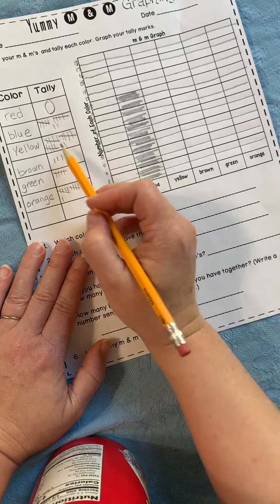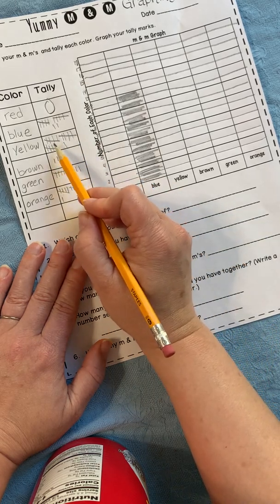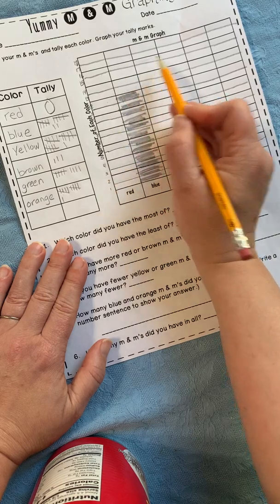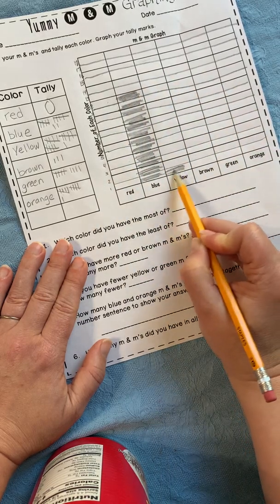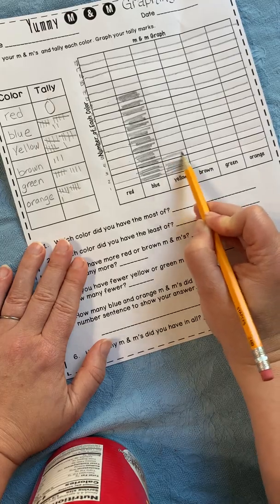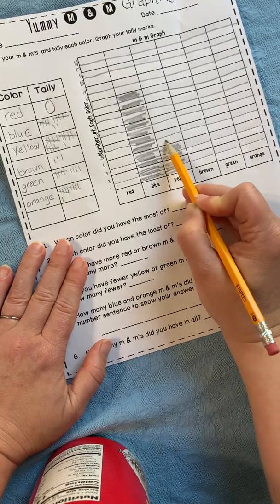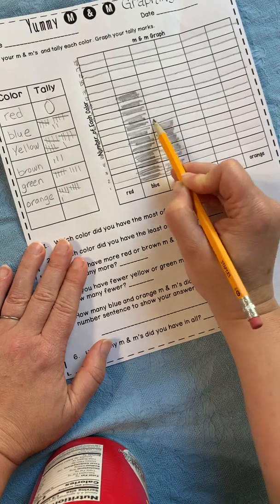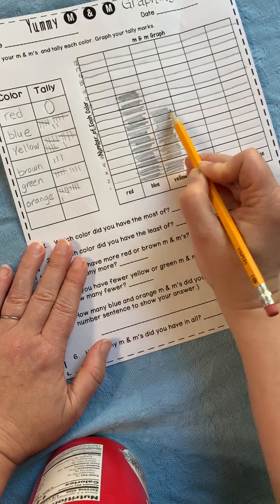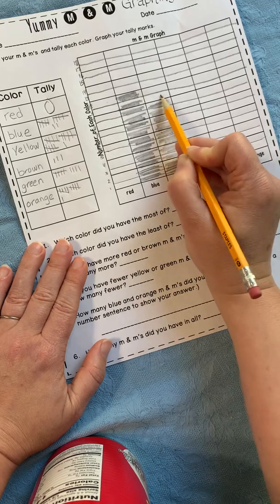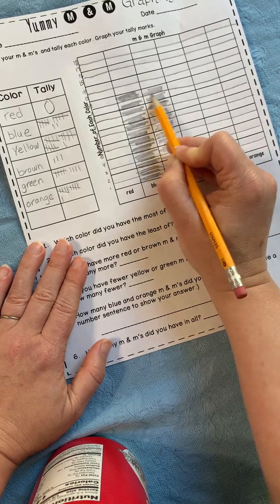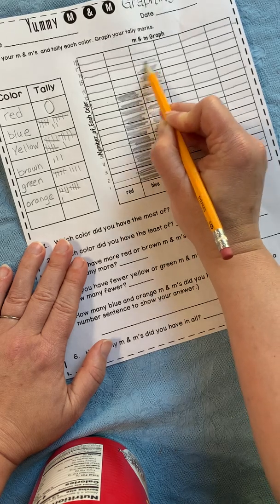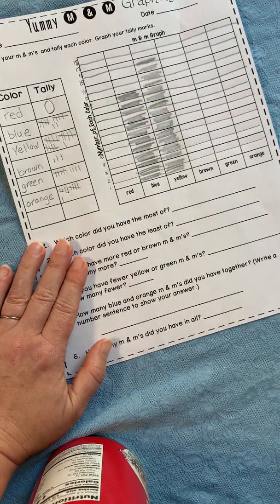Let's look at yellow. 5, 10, 15, 16. Woo! Looks like it's going to go all the way to the top here. 1, 2, 3, 4, 5, 6, 7, 8, 9, 10, 11, 12, 13, 14, 15, 16.